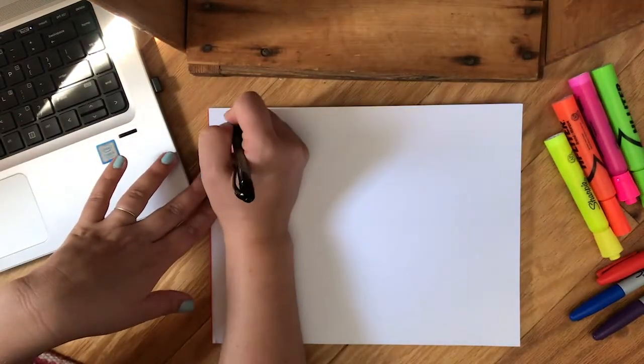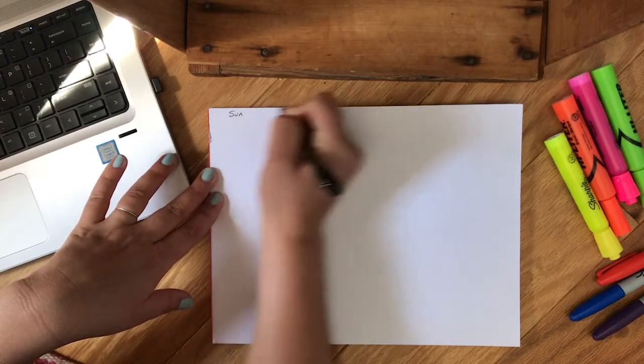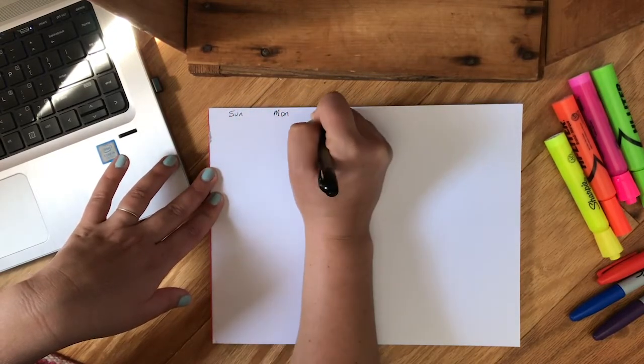I prefer to create my own copy by hand because it gives me a break from looking at a computer screen all day. And then I have a piece of paper that I can hang on my wall or keep in my binder to see at all times. So to get started, I've got some plain paper and a black pen. I'm going to copy what I see on the screen onto my paper.